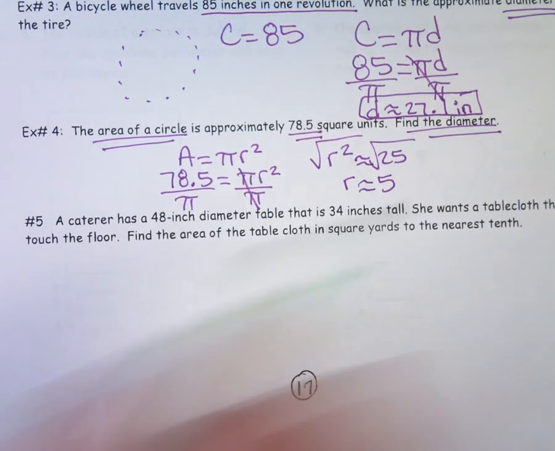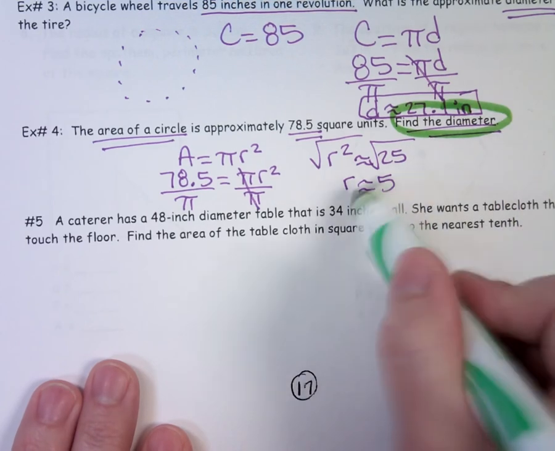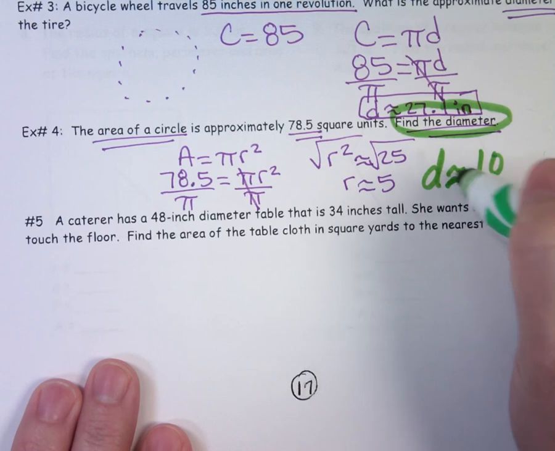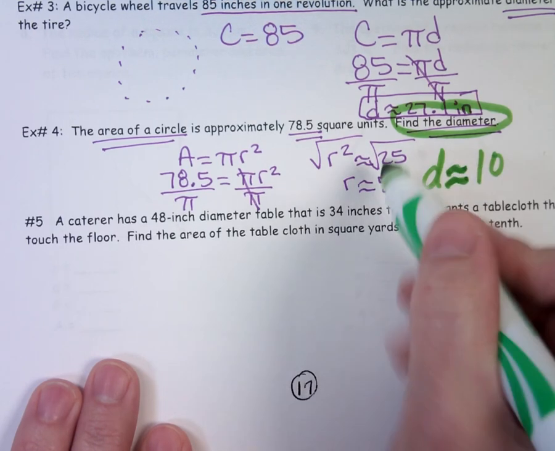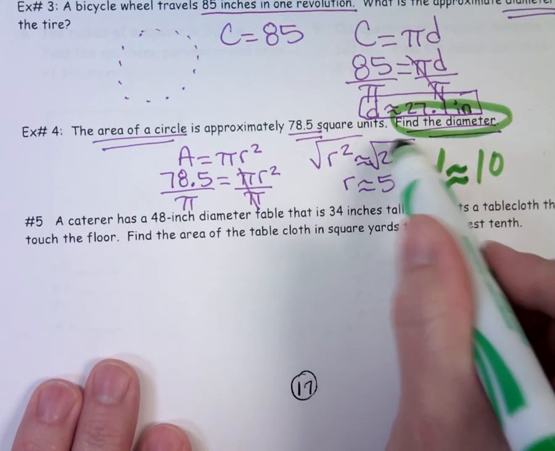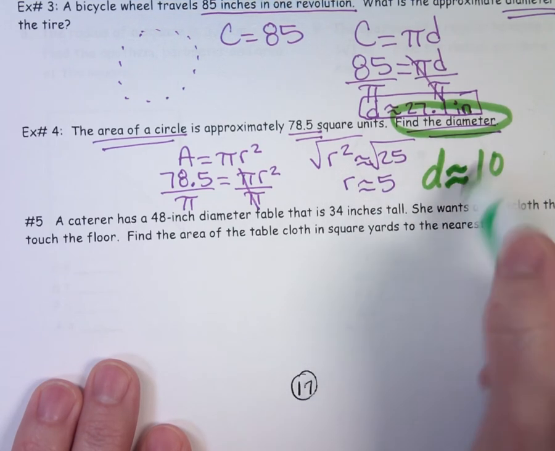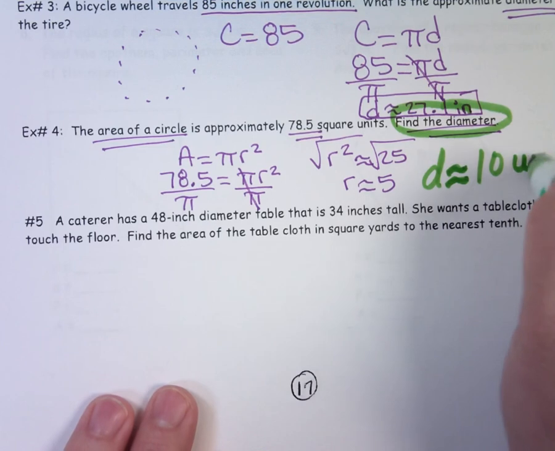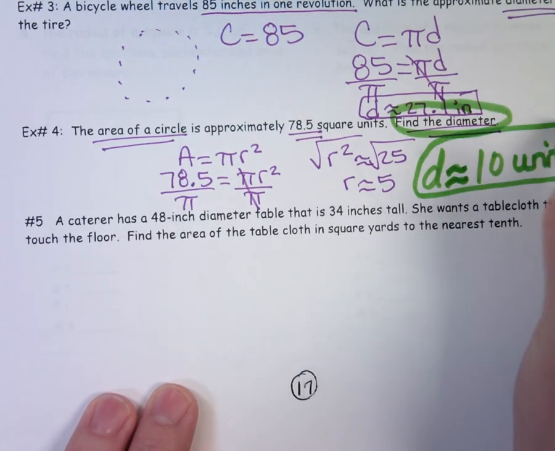But the question says find the diameter. So if the radius is 5, what's the diameter? 10. And I keep putting the squiggles because it's approximately 10 because I had a round right here and it was approximately 25, so it's approximately 5, so it's approximately 10. And then we didn't actually have a unit here, like centimeters, feet, or anything. So the diameter is approximately 10 units.